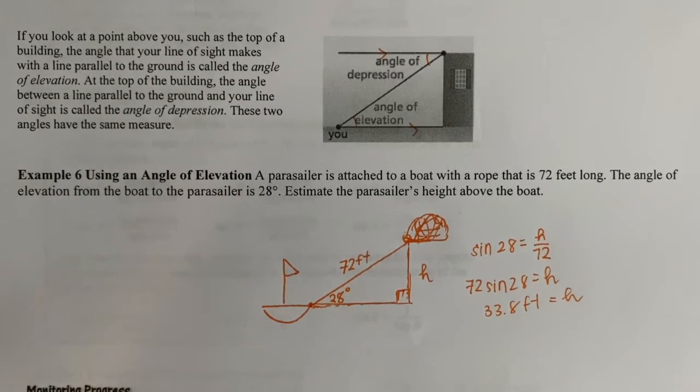There are 2 more examples for you guys to try down below. For number 10 of monitoring progress, you're using example 5, but you're now finding BC instead. And then for 11, this is the same as example 6, except the angle of elevation is now 38 degrees.